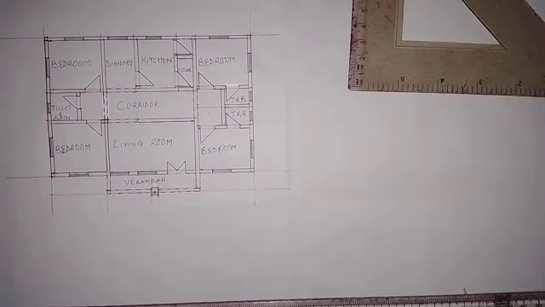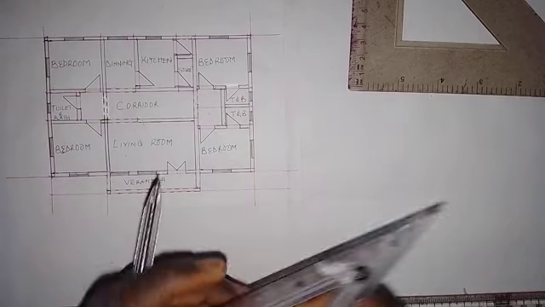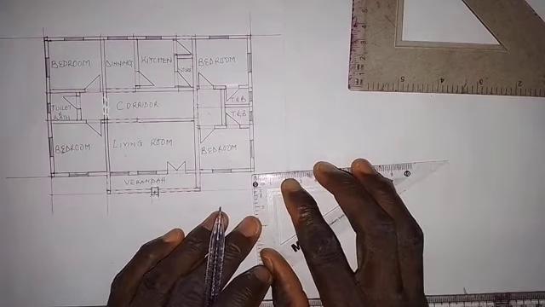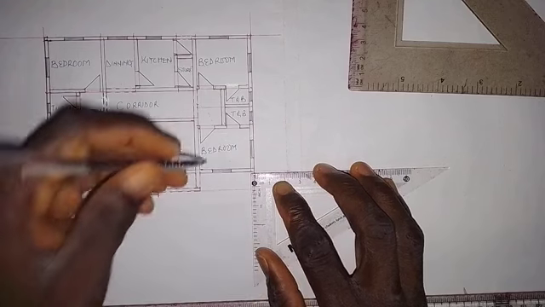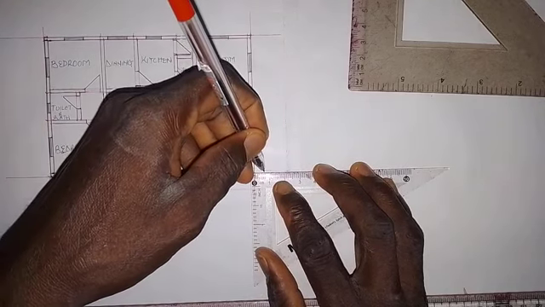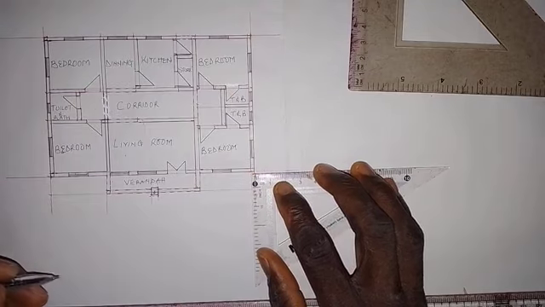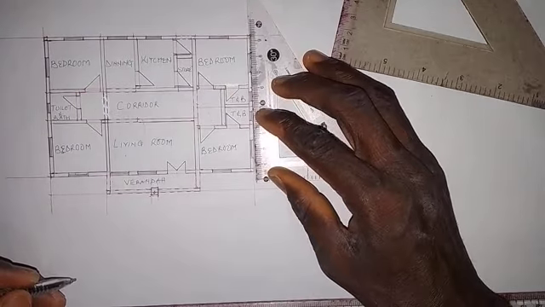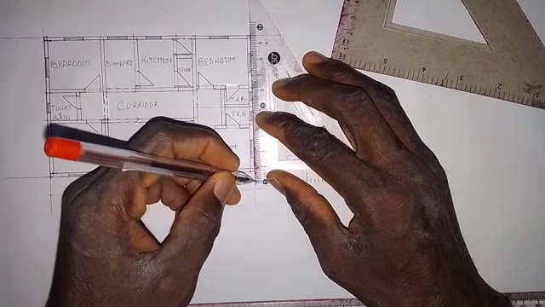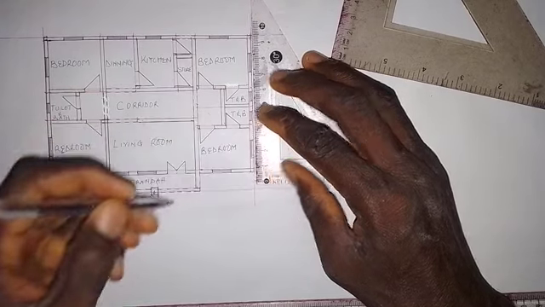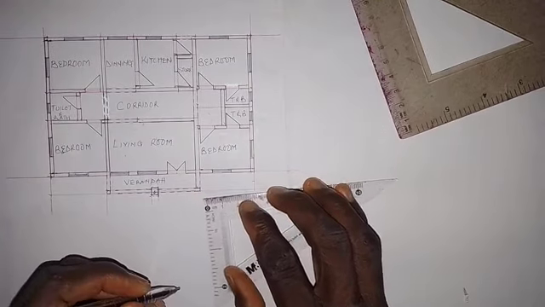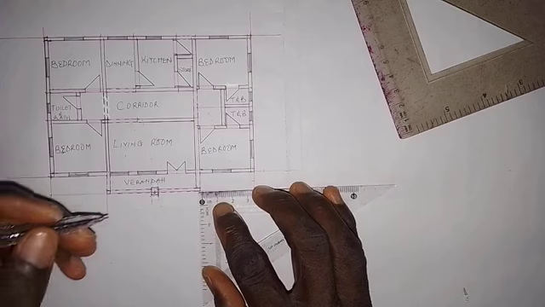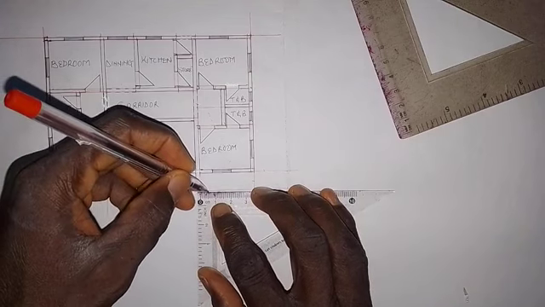We now take the measurement of 6 millimeters. So coming to this side, we take 6 millimeters from here. If we divide that 600 by 100, we have 6 millimeters. Also from here, take a measurement of 6 millimeters. So come to this side, take a measurement of 6 millimeters here.